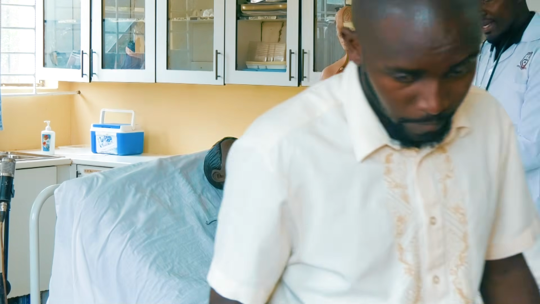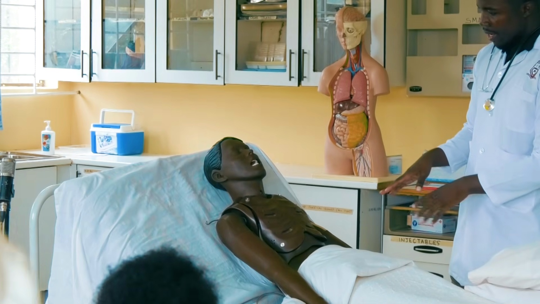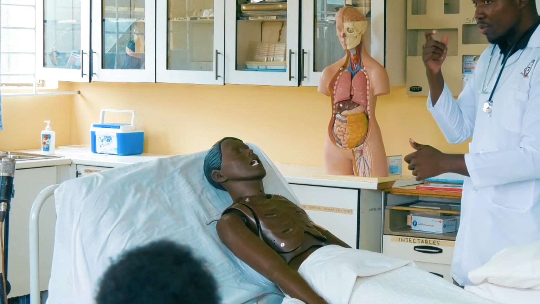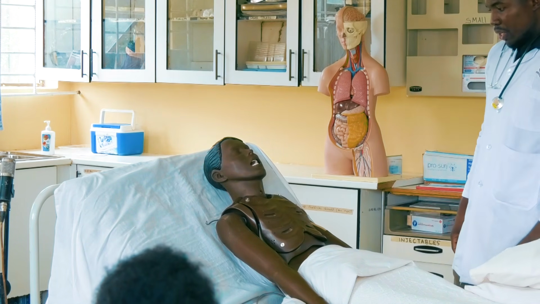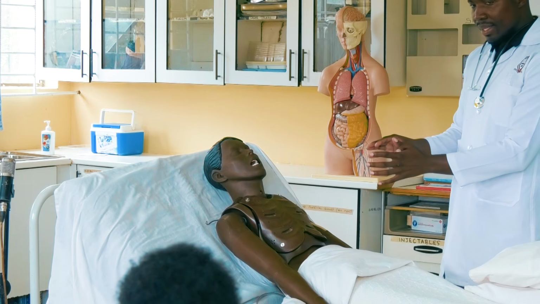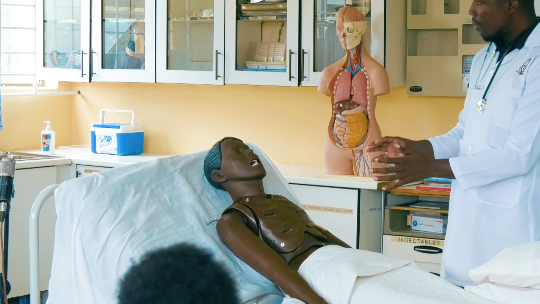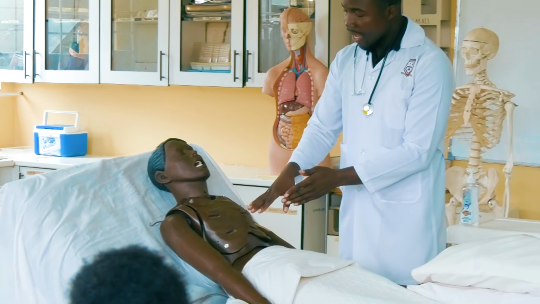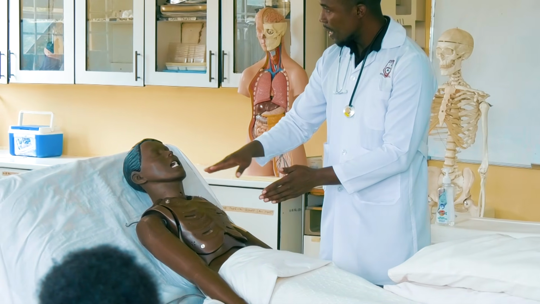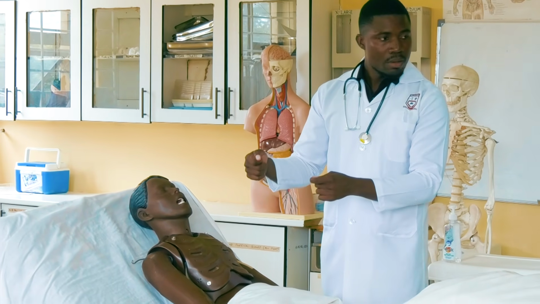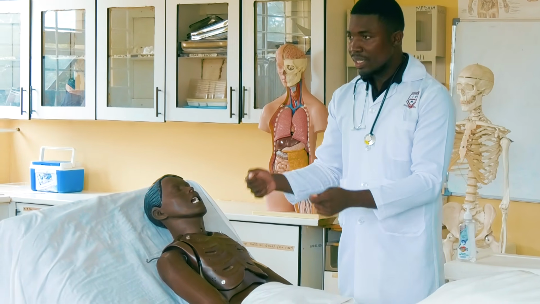As I stand here, I'll start the inspection, as you mentioned, using the sense of sight. So I'll check how the patient is breathing, the rise and fall of the chest. I also inspect if there are any scars on the chest that may indicate any cardiac surgeries or chest surgeries.